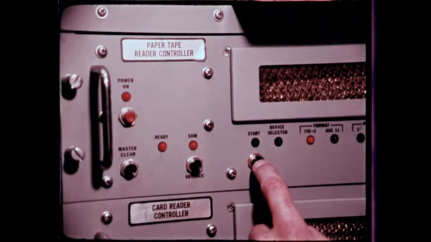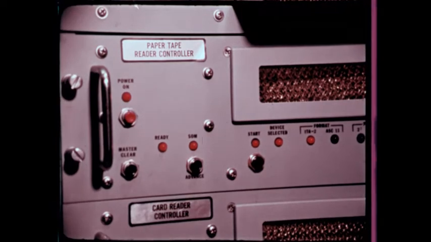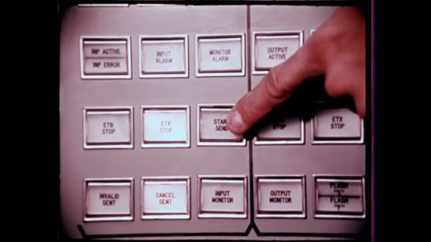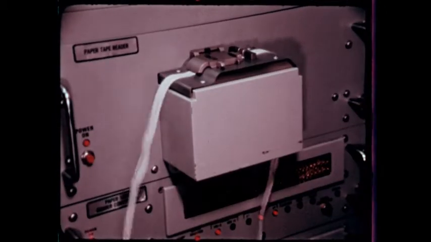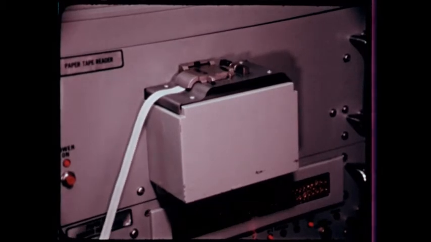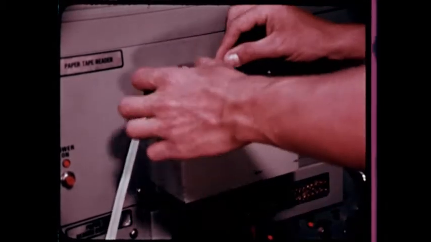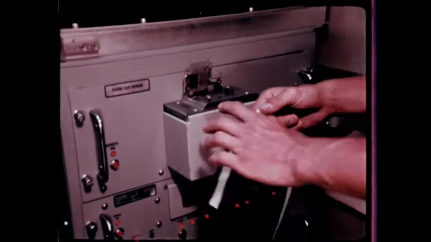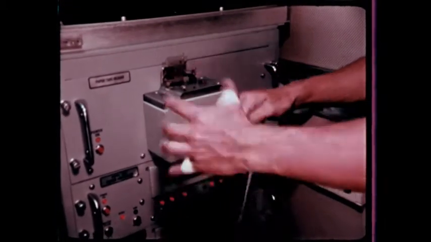He then presses the start switch on the tape reader controller and the start send switch on the AutoDIN interface unit. The message is automatically transmitted to the AutoDIN switching center through which this mobile data communication center is served. When the paper tape message has been transmitted, it is removed from the reader and normally will be returned to the message center as a has-been-sent message.